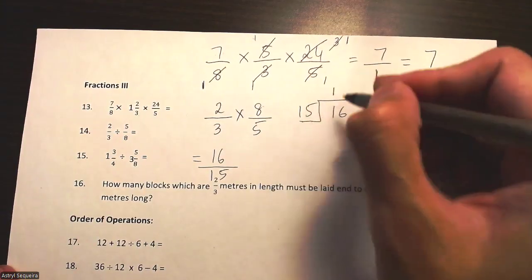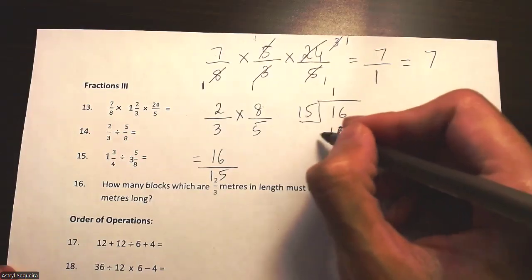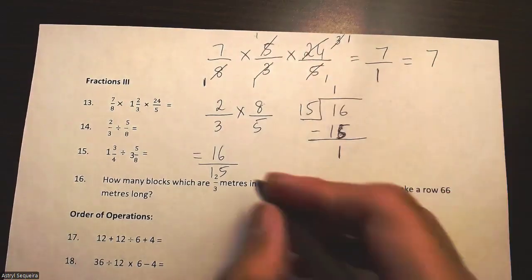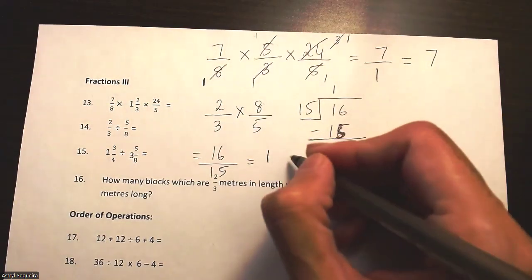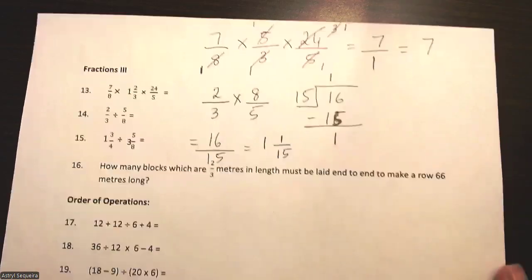15 goes 1 times into 16. Whoops. 15 times 1 is 15. And if I subtract that, left with 1. If I write this as a mixed fraction, it's 1, and the bottom number 1, and then 15.